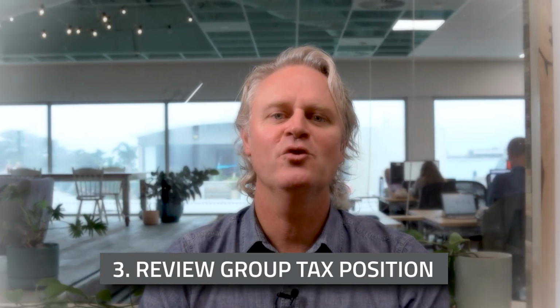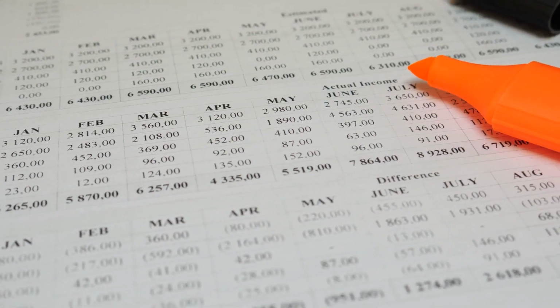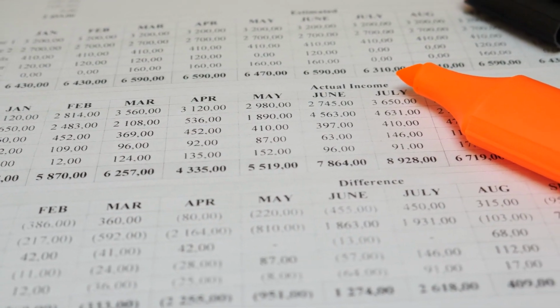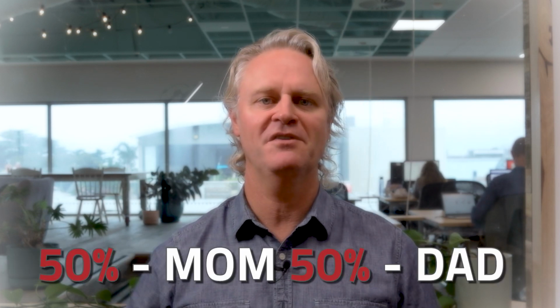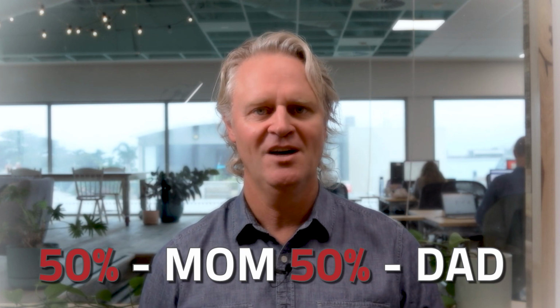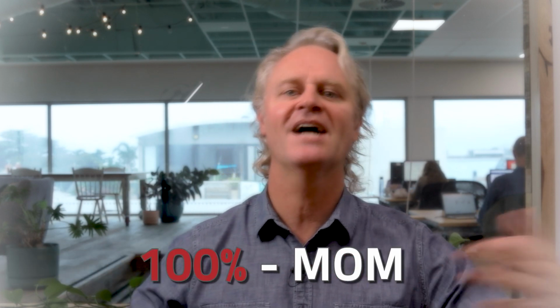Step 3: Review the group tax position. Now that you have the likely tax scenario for all entities and individuals, the next step is to review the group tax position, that is for all the entities in the group, companies, trusts and individuals. Reviewing the group tax summary will allow you to identify opportunities within the group. For example, if your business structure is a family trust, is it better to distribute 50% to mum and 50% to dad, or would it cost less tax to distribute 100% to mum?